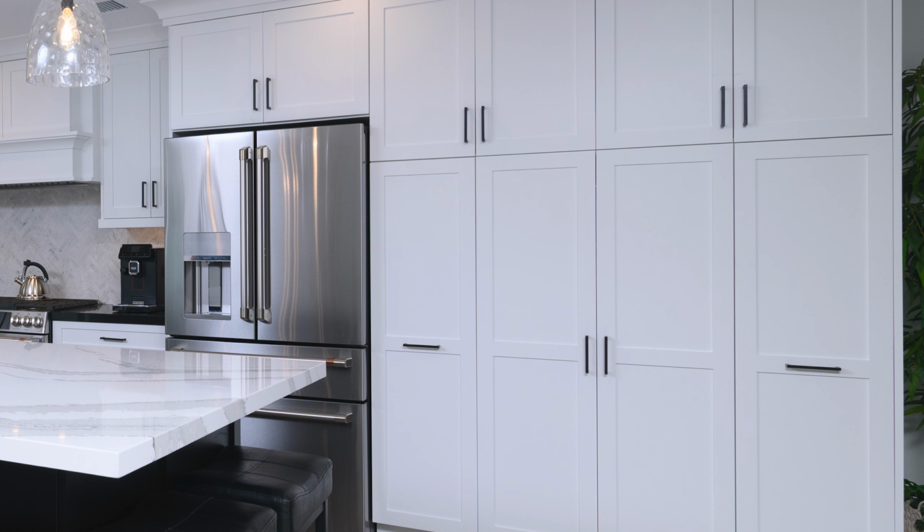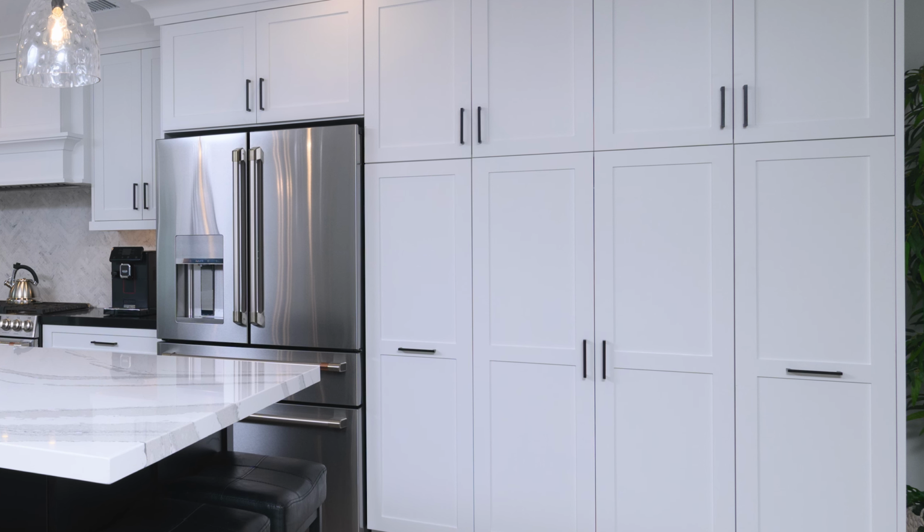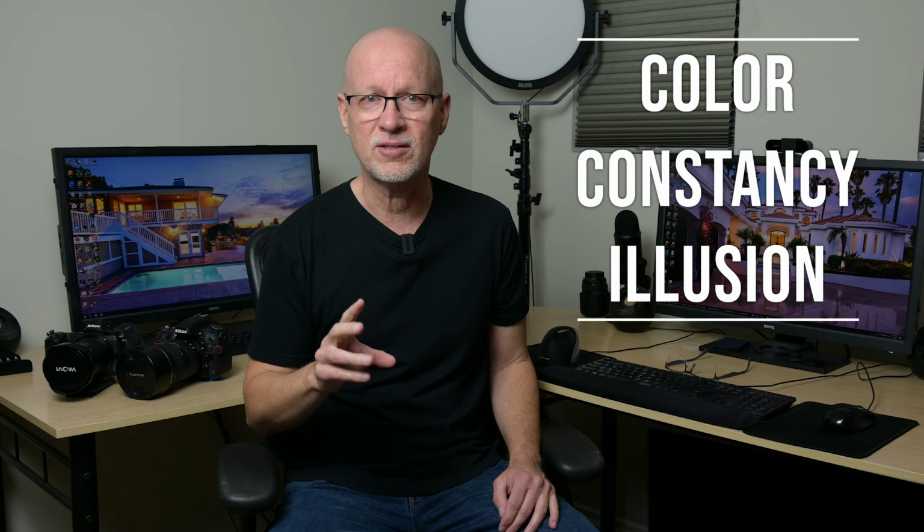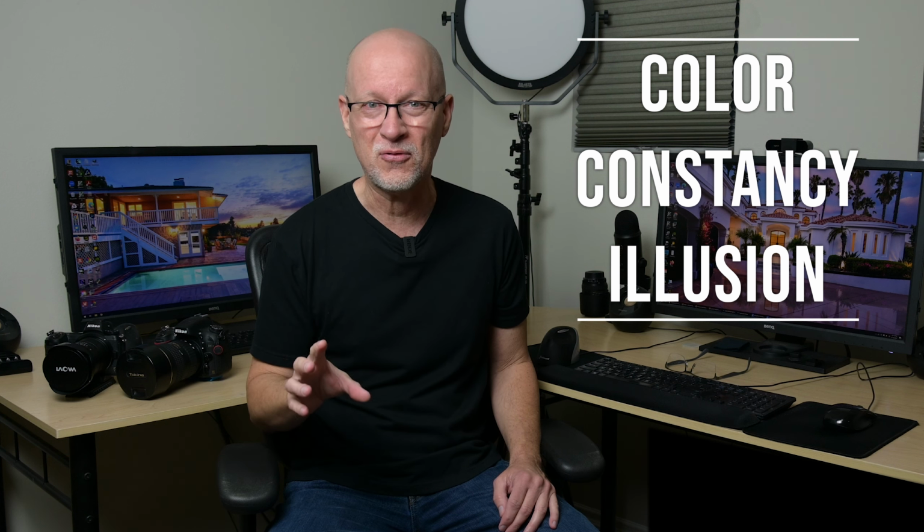If we look really closely, we can see that there are also other tones. But believe it or not, there's a lot of magenta in here and there's a lot of blue in here, more than what it looks like when we get in close. This illusion is known as color constancy. It can make editing very frustrating.